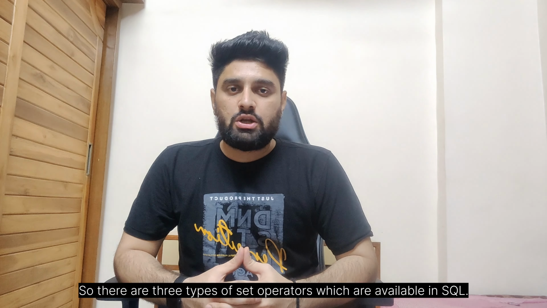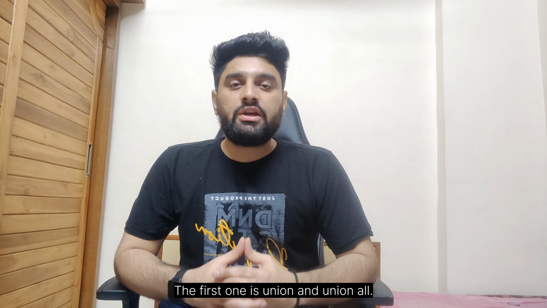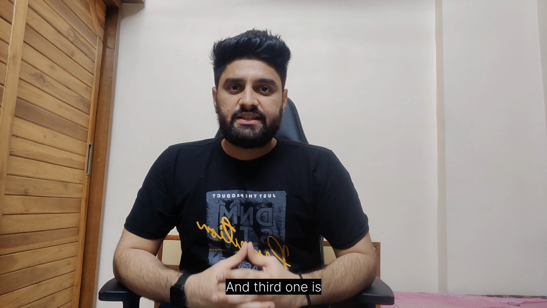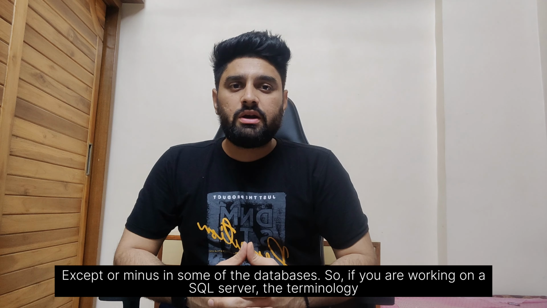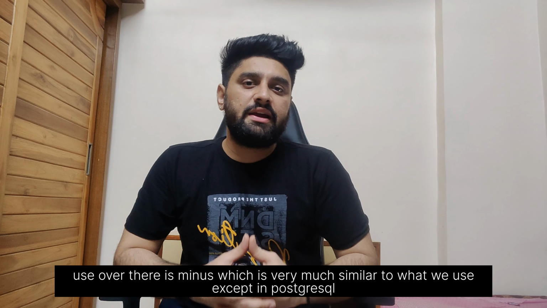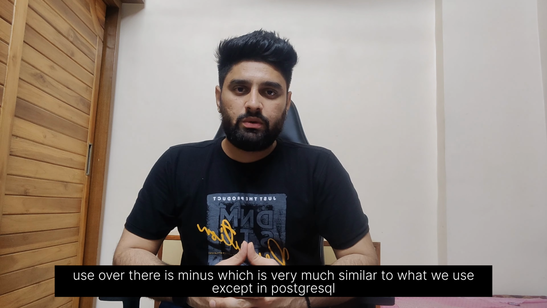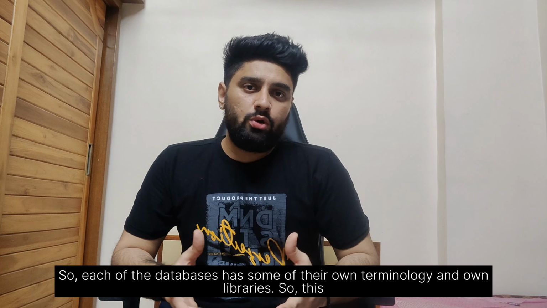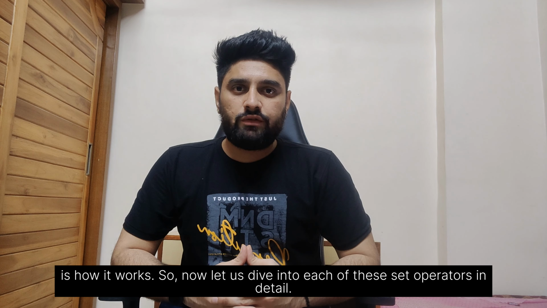There are three types of set operators available in SQL. The first one is union and union all. The second one is intersect, and the third one is except, or minus in some of the databases. If you're working on SQL Server, the terminology used over there is minus, which is very similar to what we use, except, in PostgreSQL. Each of the databases has some of its own terminology and own libraries. So this is how it works. Now let's dive into each of these set operators in detail.